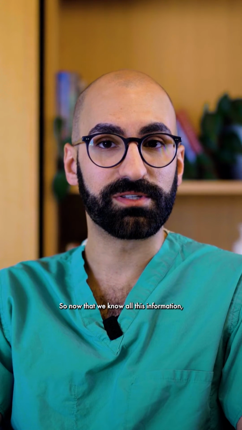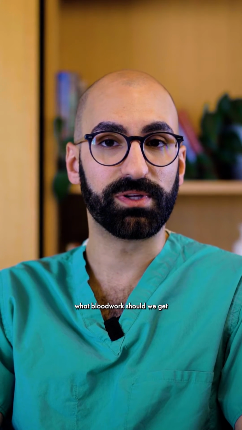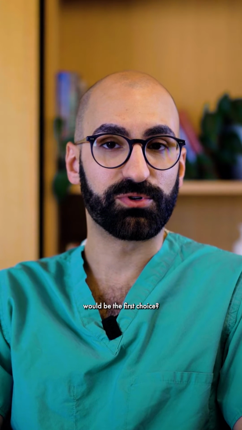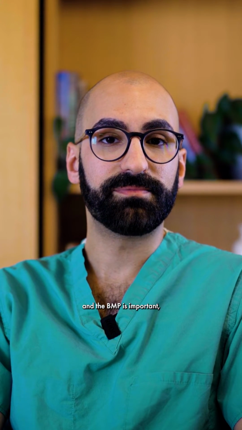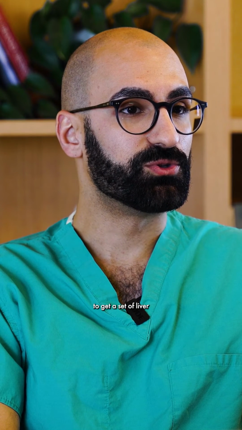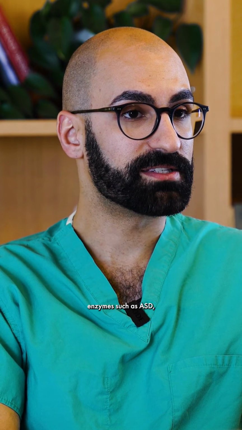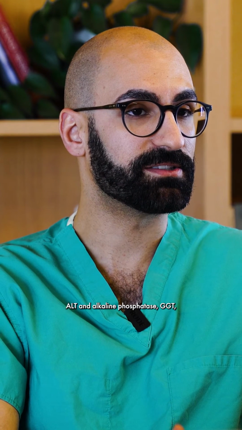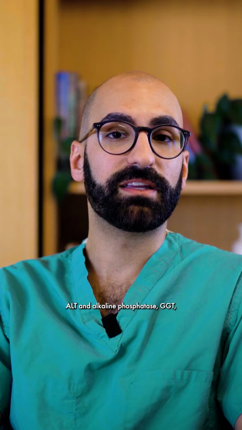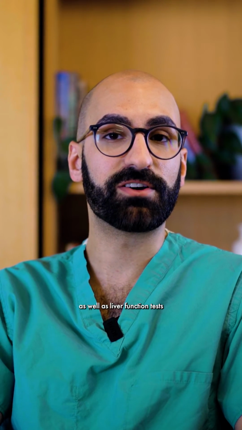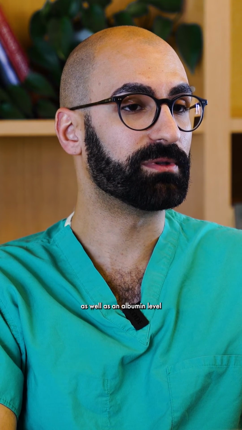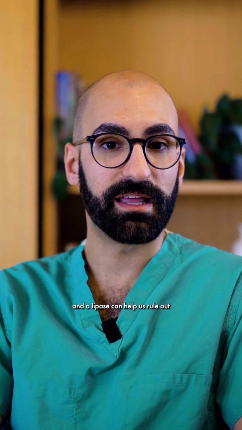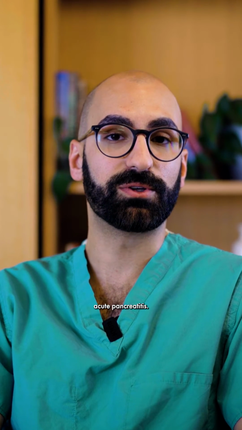So now that we know all this information, what blood work should we get and what imaging would be the first choice? So starting with a basic CBC and the BMP is important, but it's also important to get a set of liver enzymes such as AST, ALT, and alkaline phosphatase, GGT, as well as liver function tests such as a bilirubin, total and direct, as well as an albumin level and an INR. And amylase and the lipase can help us rule out acute pancreatitis.